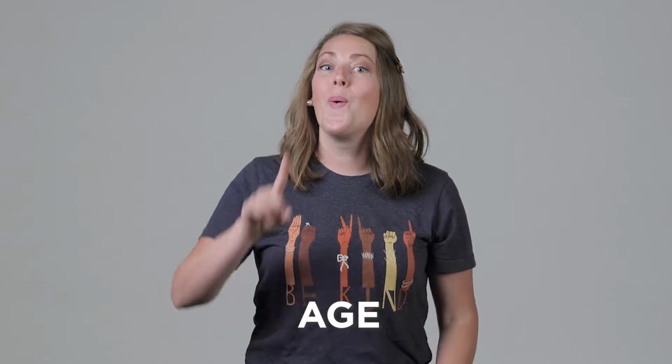Now let's look how we incorporate numbers into age. We have 1 year old, 2 years old, 3, 4, 5, 6, 7, 8, and 9. And then 10 and above, age 10, age 15, age 50. As you can see, the number is incorporated in the sign for numbers 1 through 9. But then 10 and up, you do the sign age and then the number.